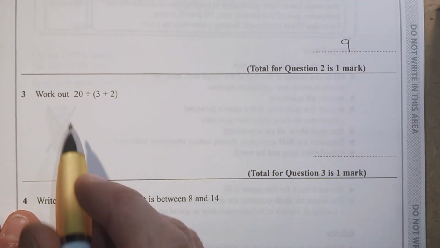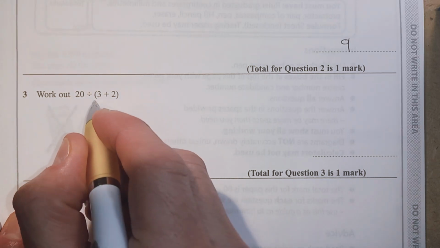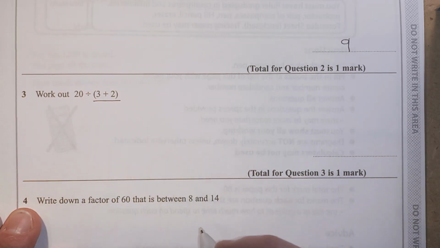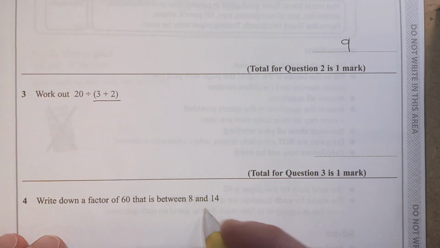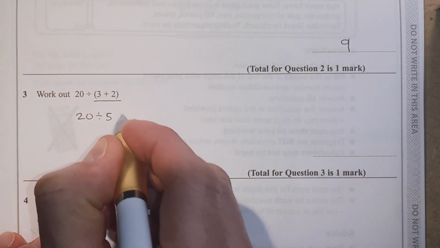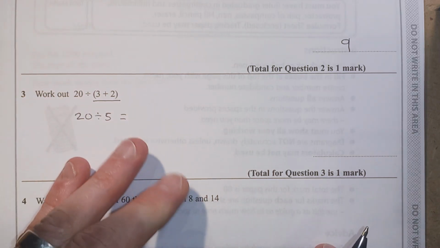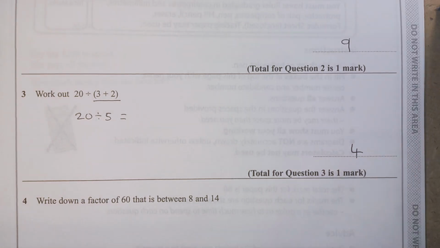Question 3, work out 20 divided by 3 plus 2. Now 3 plus 2 is in the brackets, so we're going to do that first. So 3 plus 2, we've got 1, 2, 3, 4, 5. So this is 20 divided by 5. So let's do our 5 times table. 5, 10, 15, 20. So that's 4.